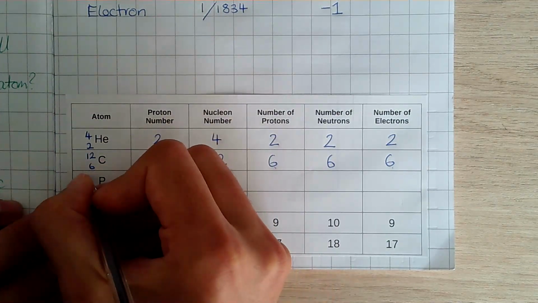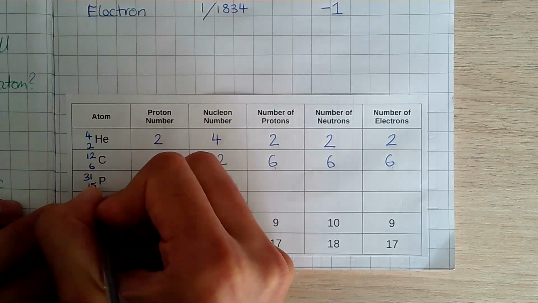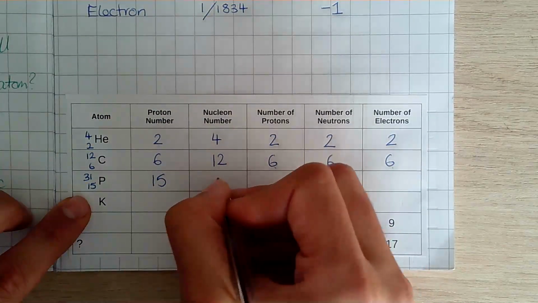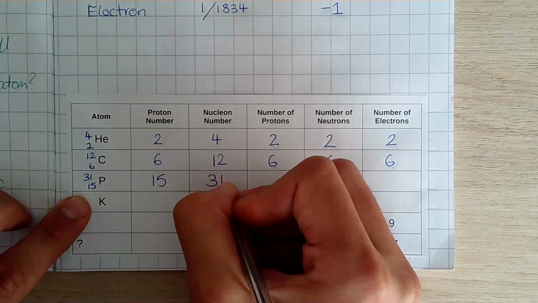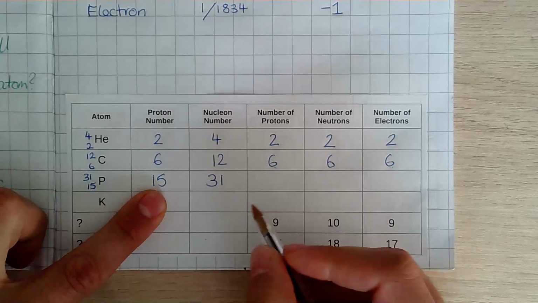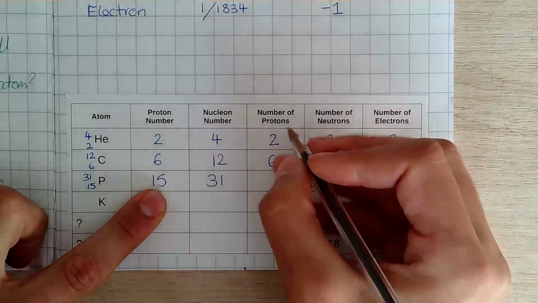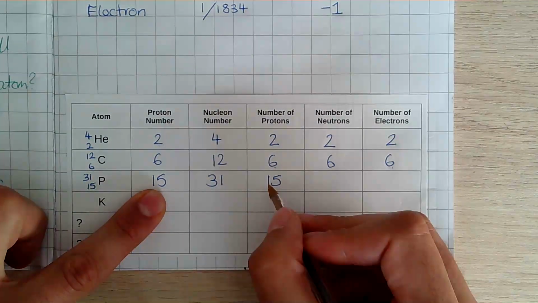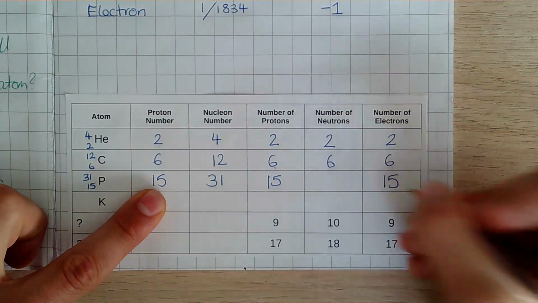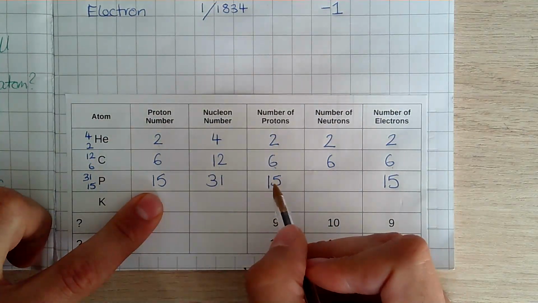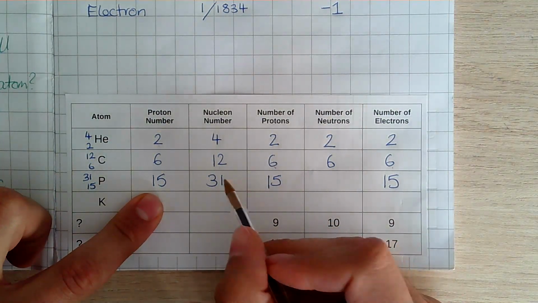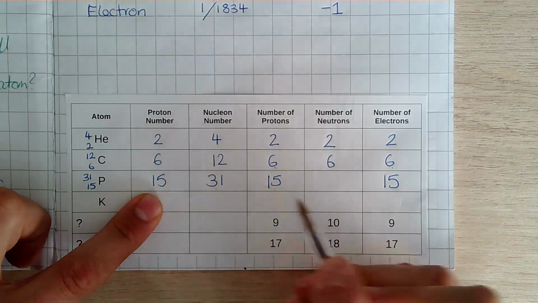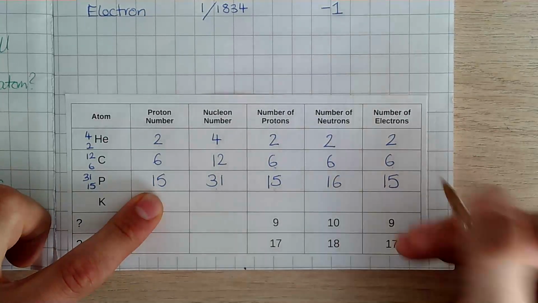One more. Let's do this. 31, 15. Okay, now our proton number is 15. Our nucleon number is 31. Again, the proton number is the number of protons in the nucleus, therefore it will be 15. The number of electrons must equal the number of protons, so that is 15. The number of nucleons that are protons is 15, so we need to do 31 minus 15 equals 16.